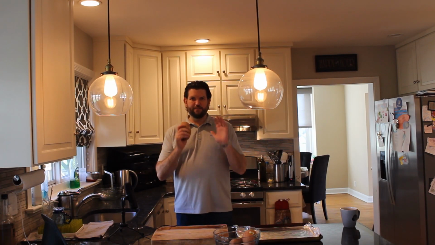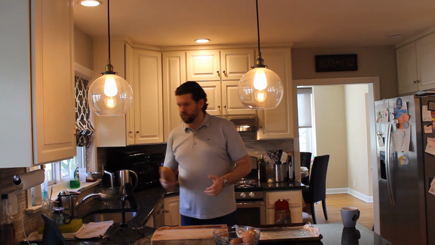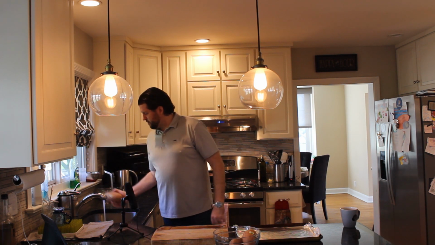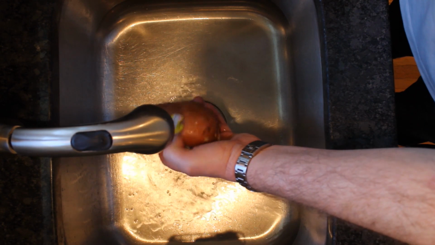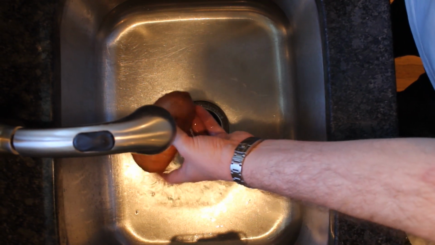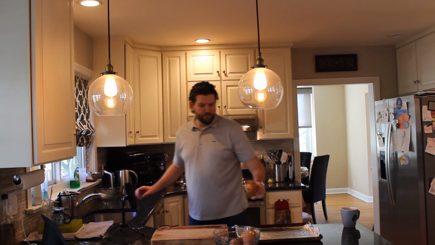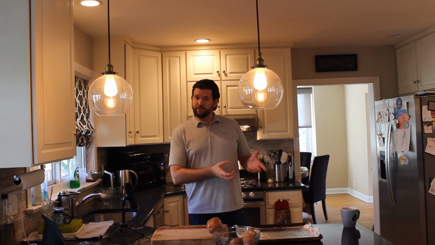Okay, so first step in our process, we want to be sanitary. So what we're going to do is we're going to wash our sweet potato that we're going to roast. So I'm going to do that first. Wash it nice and thoroughly, make sure there's no pesticides there. Now, if we're going to capture this in a process diagram, that's our first step.